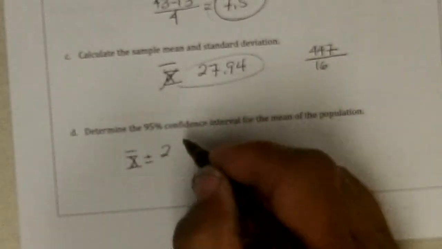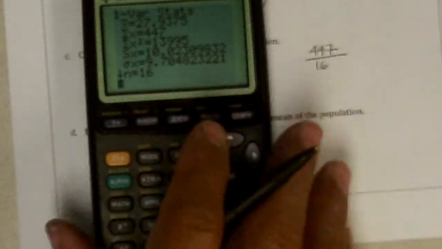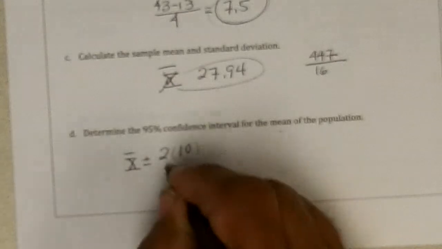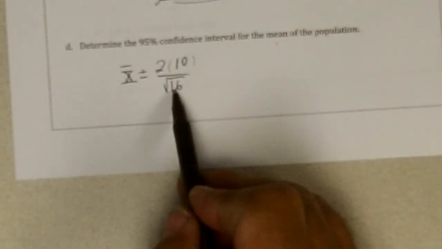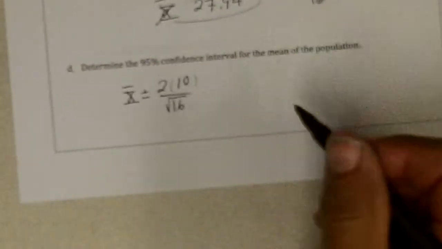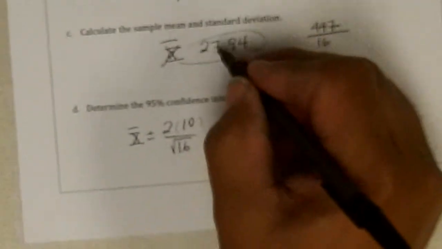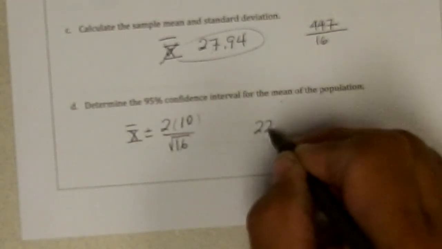The estimated is 7.5, so I could put the 7.5 in there, but the sample standard deviation according to the calculator is 10, so I'm going to use that value, divided by the square root of n, and we had 16, so I've got 20 divided by 4, which is 5. So it'd be 5 added or subtracted from the mean. 27.94 minus 5 is 22.94.